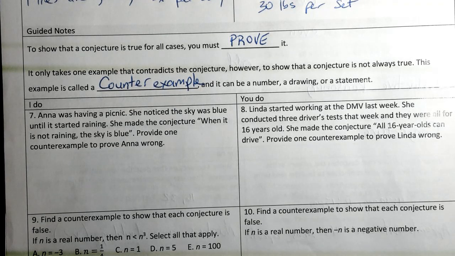So, sounds like science class, but we're still in geometry. It only takes one example that contradicts a conjecture, however, to show that a conjecture is not always true. This example is called a counterexample, and it can be a number, a drawing, or a statement.